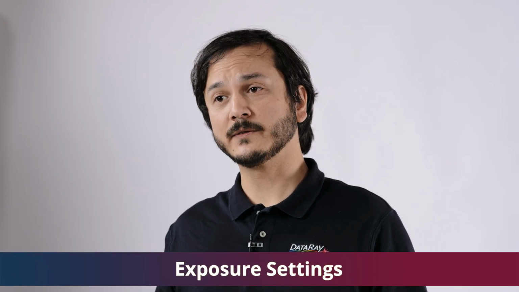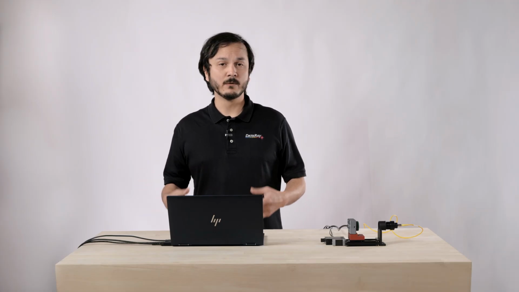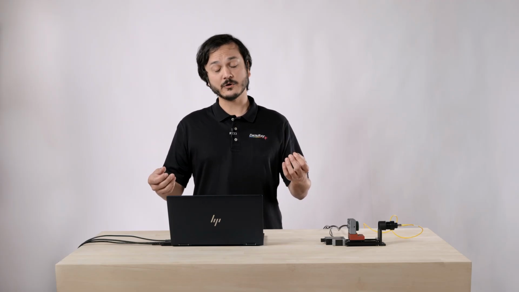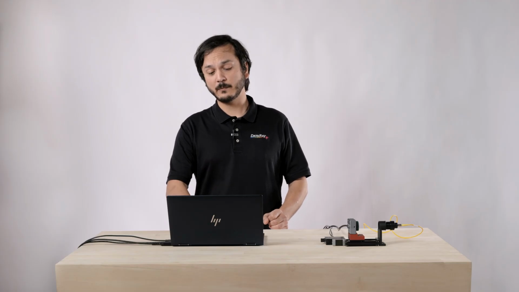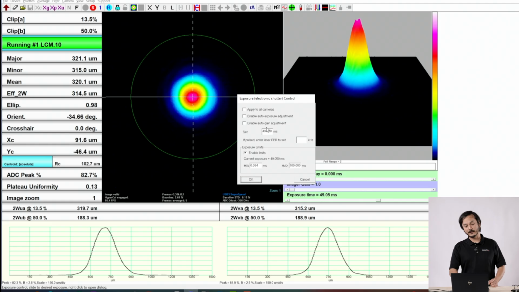In addition to trigger options, we have exposure time controls. By default, the software is set to enable auto exposure. What this means is the software will automatically choose an exposure time that best suits the laser on it. If there's a situation where you need to manually control the exposure, you can go to the exposure settings by hovering over the exposure time slider, right-clicking it, and either enabling or disabling auto exposure.